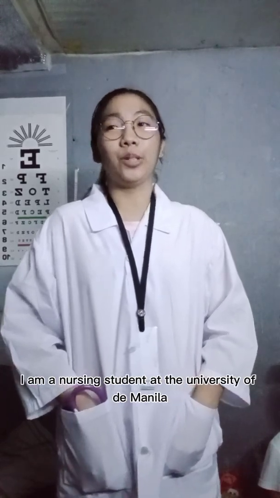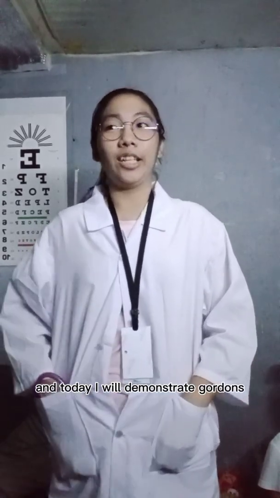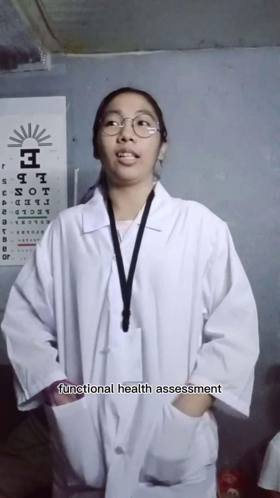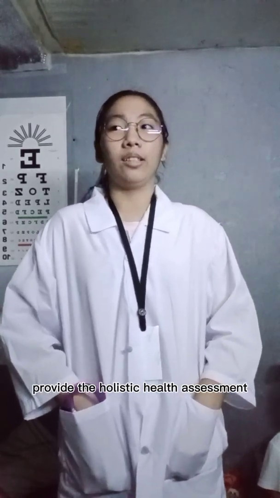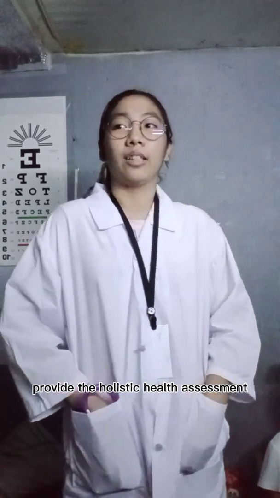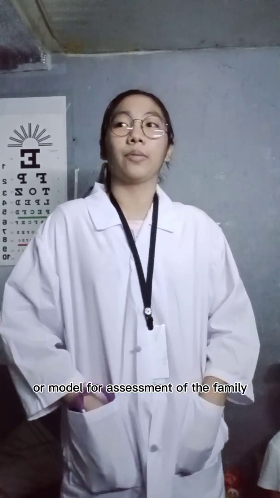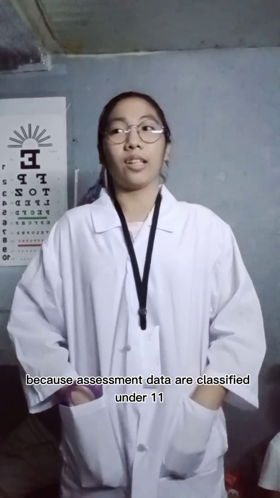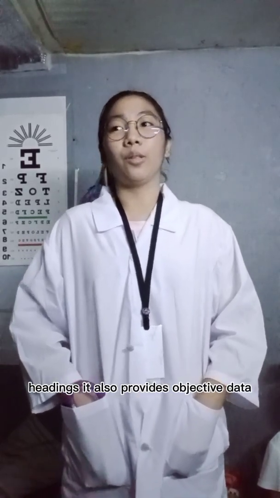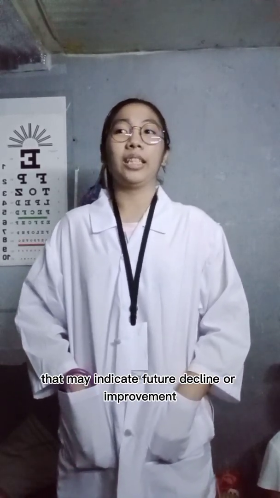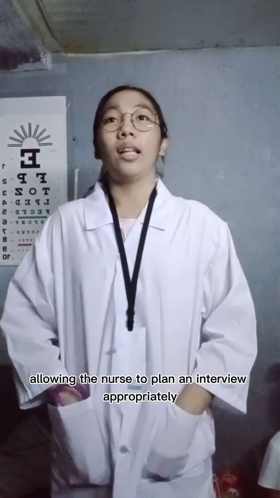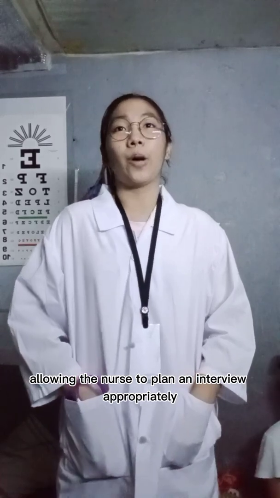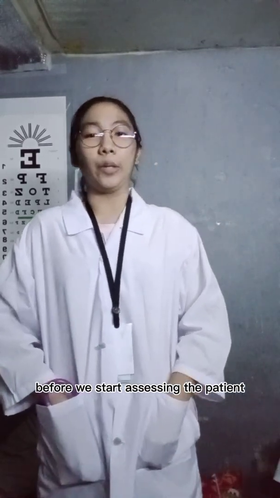Somera. I am a nursing student at Universidad de Manila, and today I will demonstrate Gordon's Functional Health Assessment. Gordon's Functional Health Assessment provides a holistic health assessment or model for assessment of the family. Because assessment data are classified under 11 headings, it also provides subjective data that may indicate future decline or improvement in health status, allowing the nurse to plan an interview appropriately before we start assessing the patient.